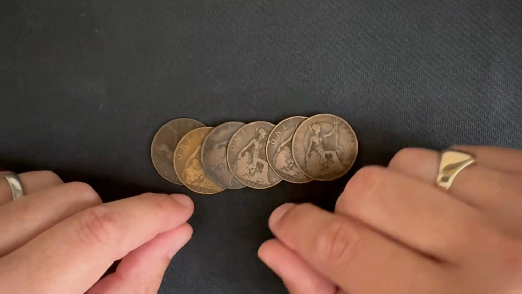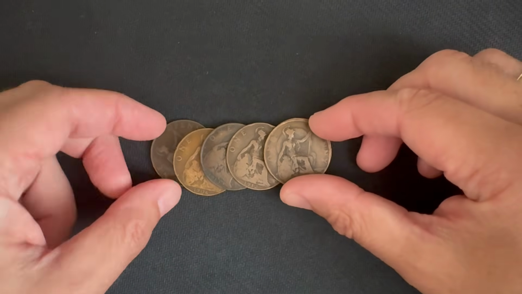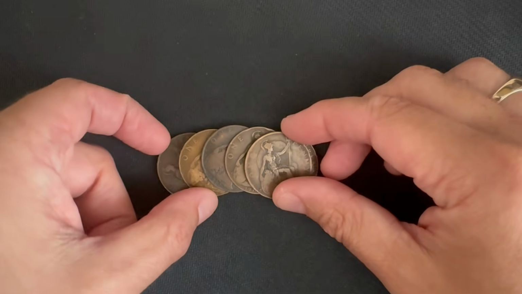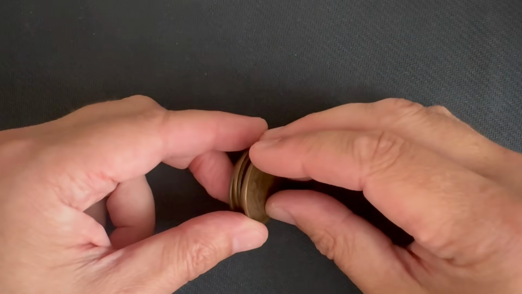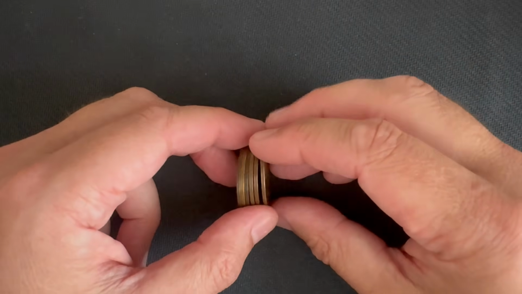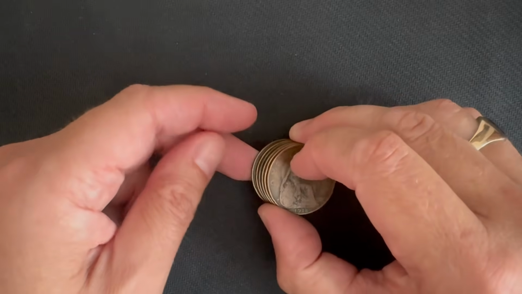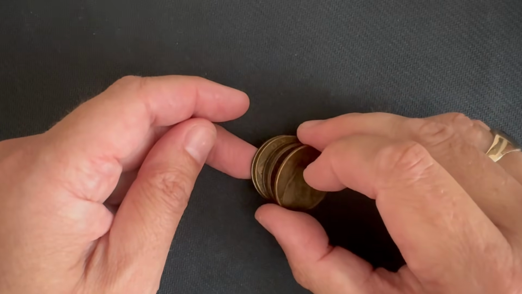these coins, shall we? 6 old English pennies from the early 20th century.